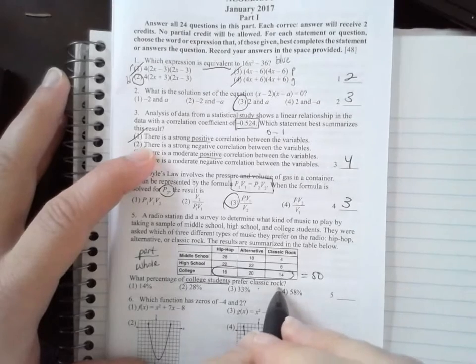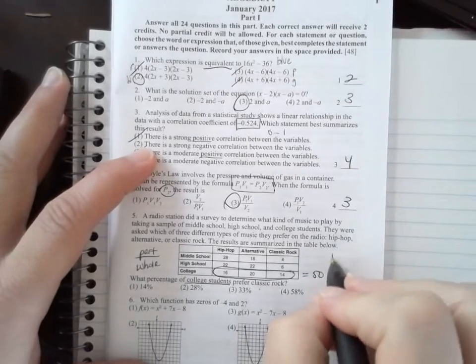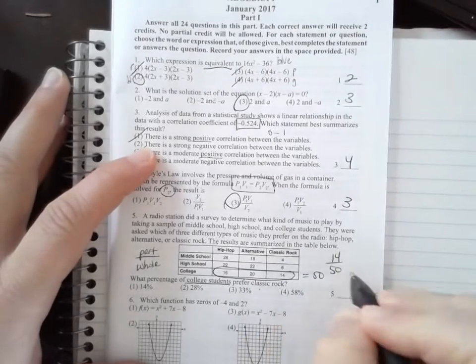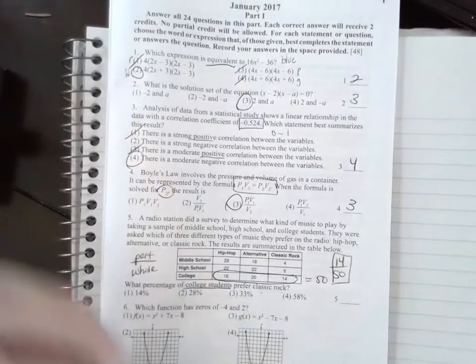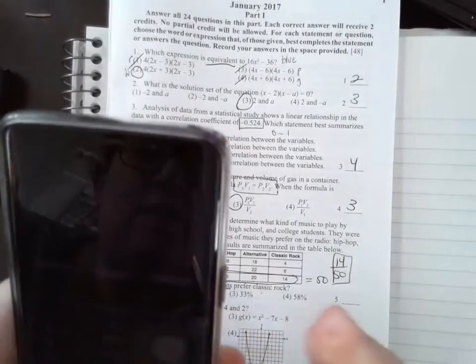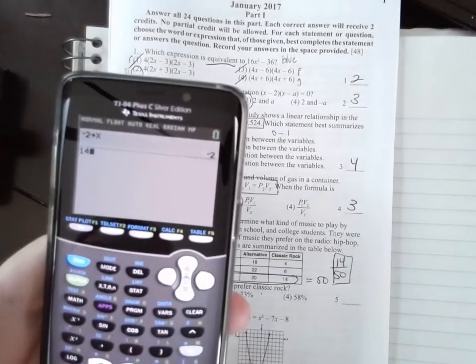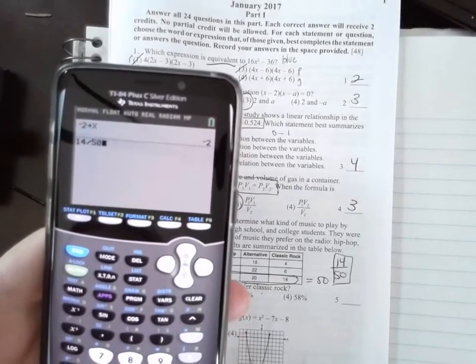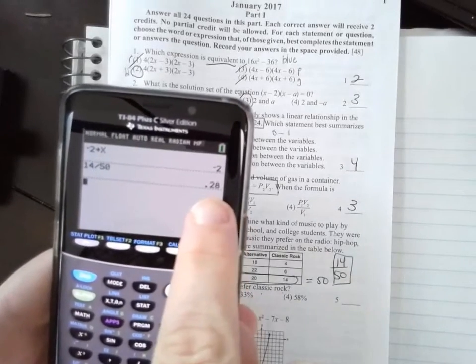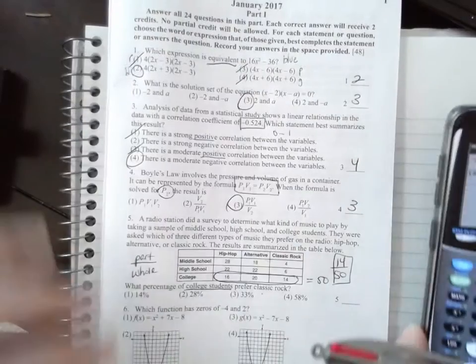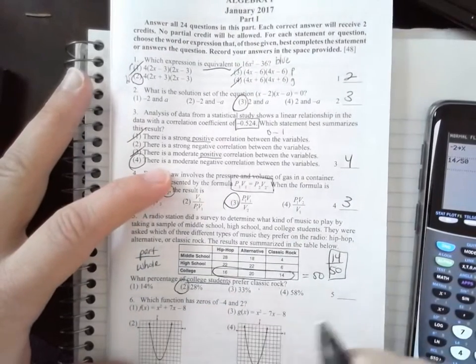Now, how many of them are classic rock? That's going to be 14 out of 50. You throw that in the calculator, and that's going to be 0.28. Well, we haven't talked about it yet, but 0.28 represents 28%.